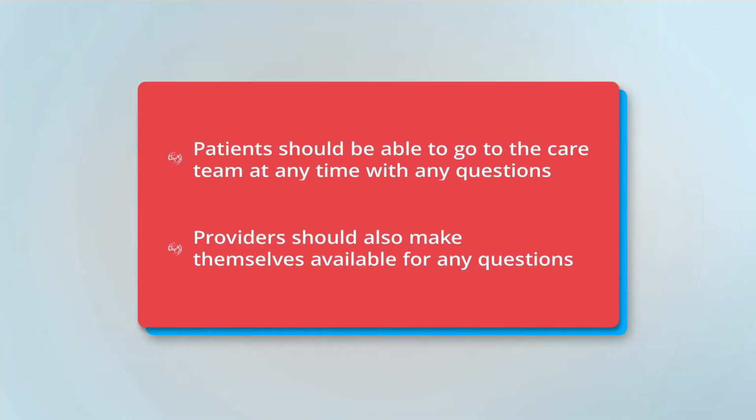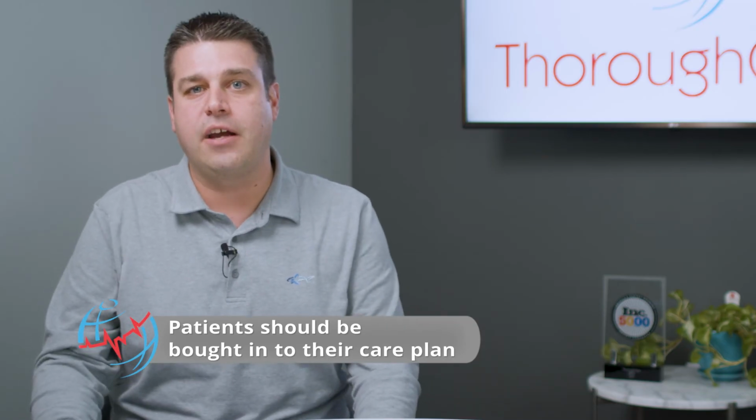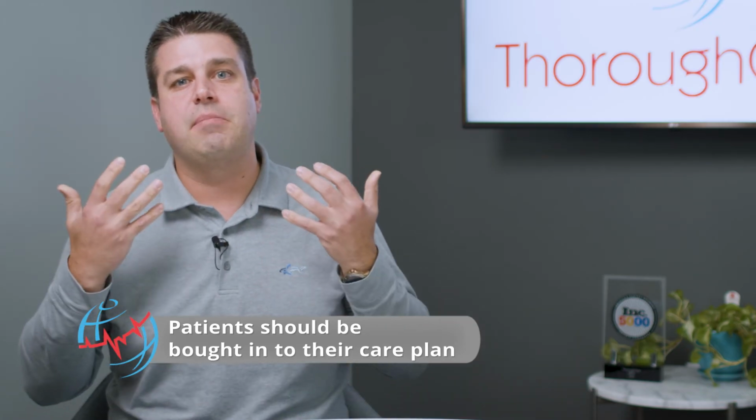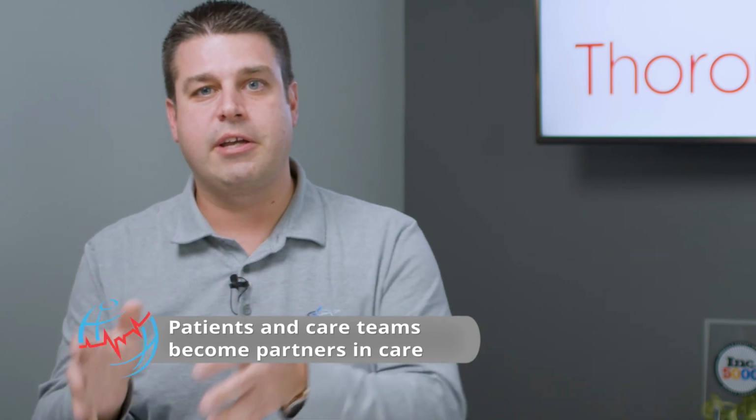The provider should also make themselves available if the patient does have any questions that the care team is unable to answer. If the patients understand the results and the expected outcomes that will happen, the odds of this being a successful care plan are greatly increased. So please encourage your patients to be bought into the care plan. That's what we see as the most important factor that determines their success. As you can see, for this to be successful, patients must be partnered with their care teams.